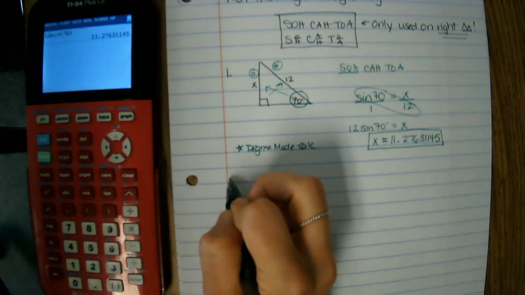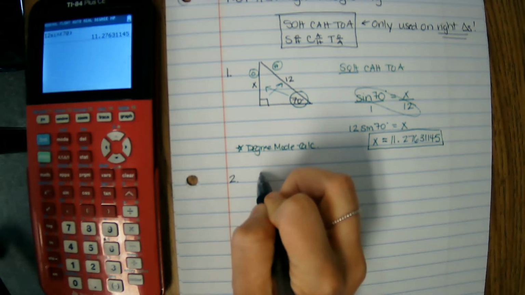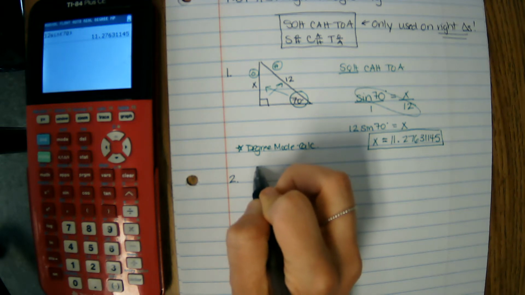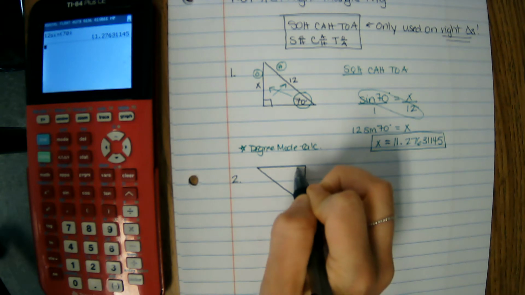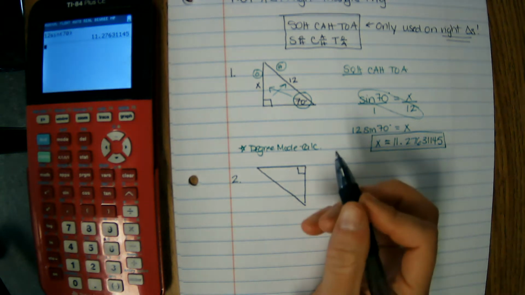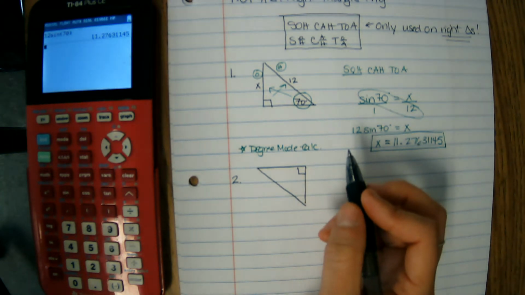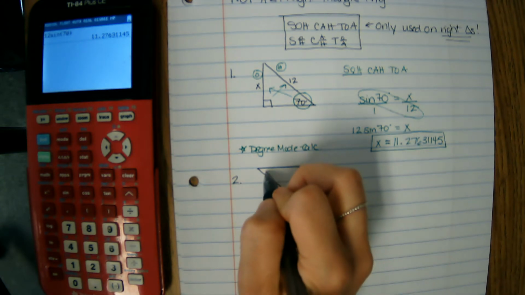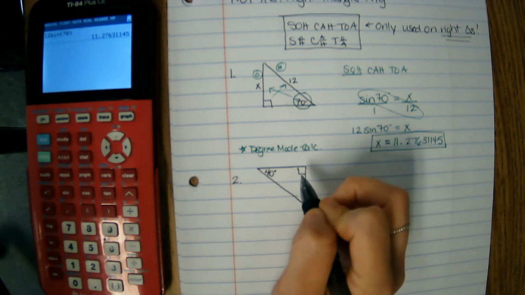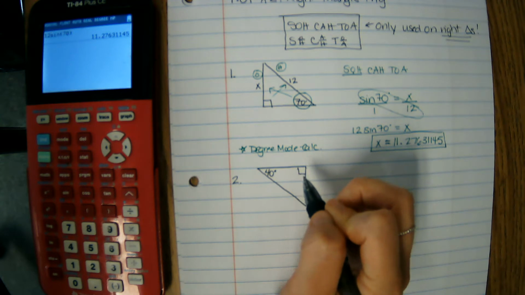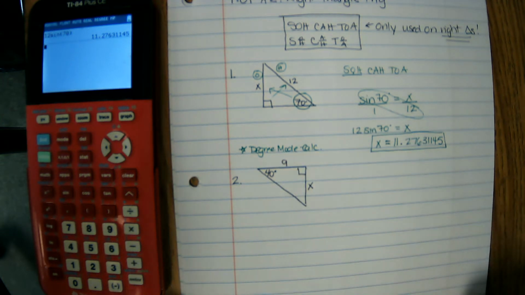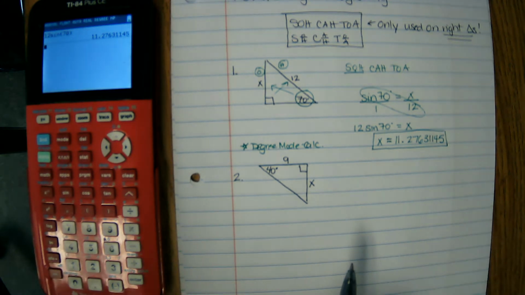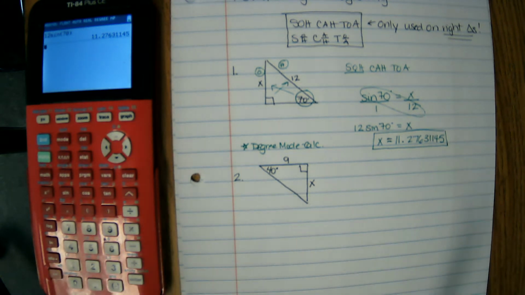All right, let's do another one. So another right angle, so a right triangle. And we'll do this angle is 40 degrees. And this side over here is 9. And find x. So pause the video here and see if you can do that on your own.